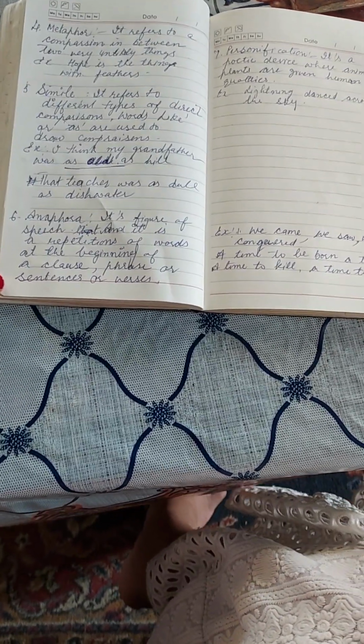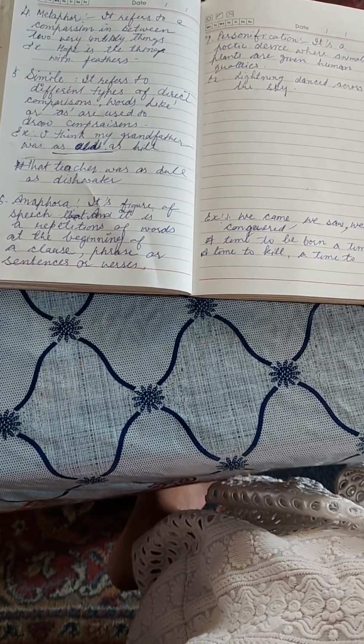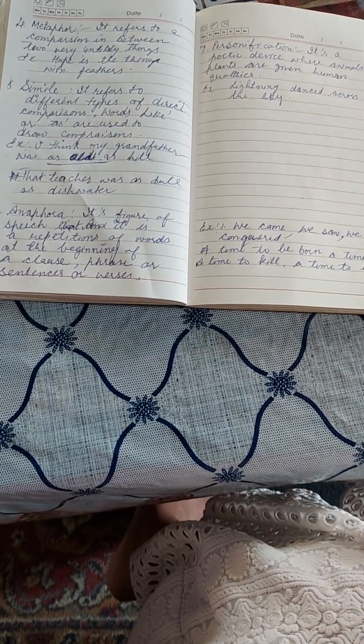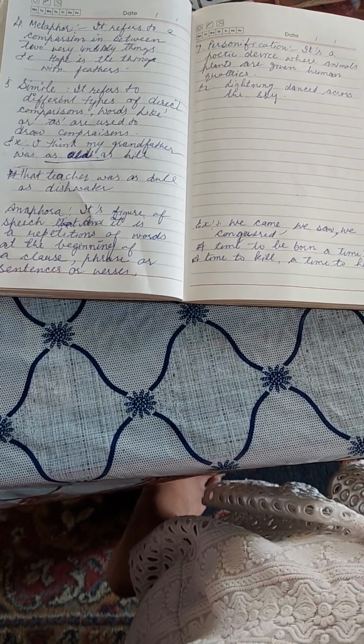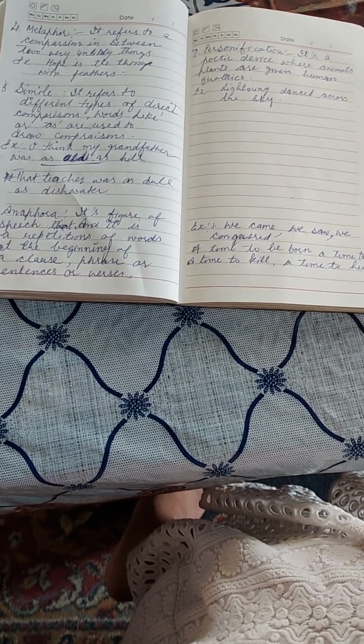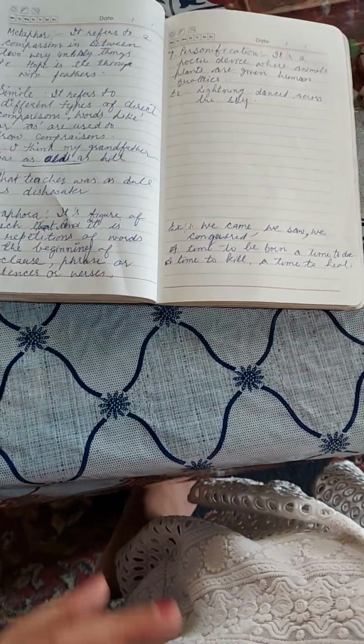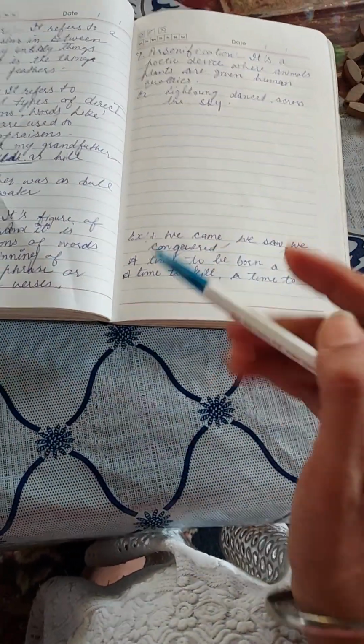So next is anaphora. It is a figure of speech. We can say that it is a repetition of words at the beginning of a clause, phrase, sentence or verse. Here is an example: we came, we saw, we conquered.